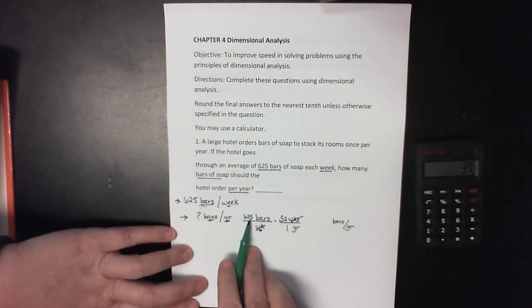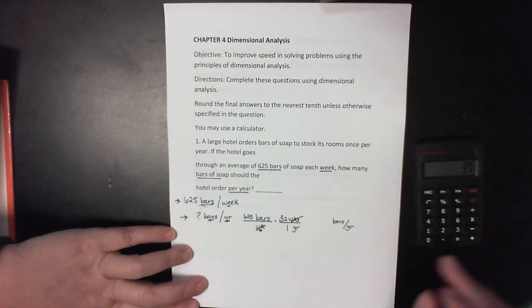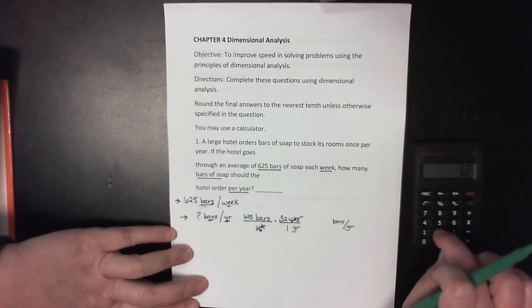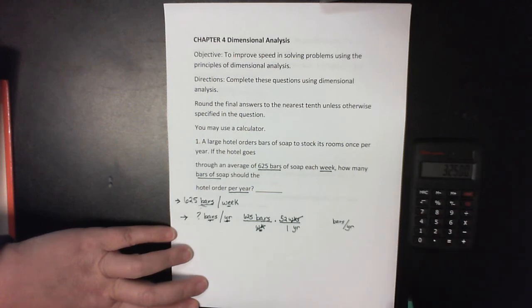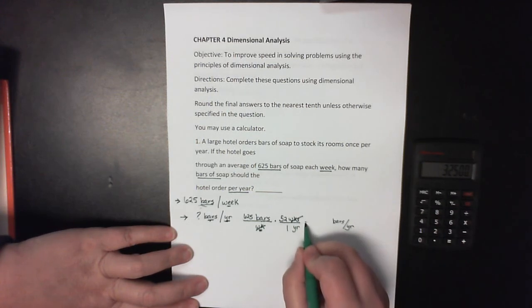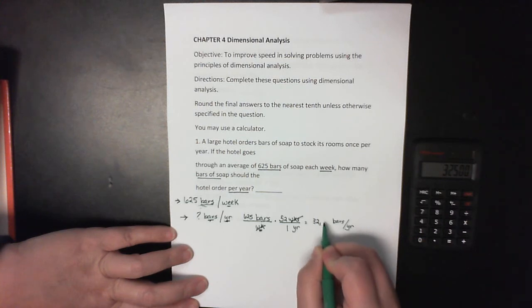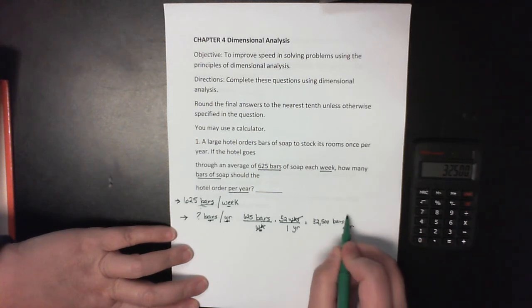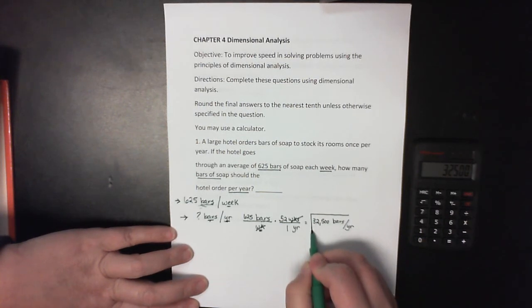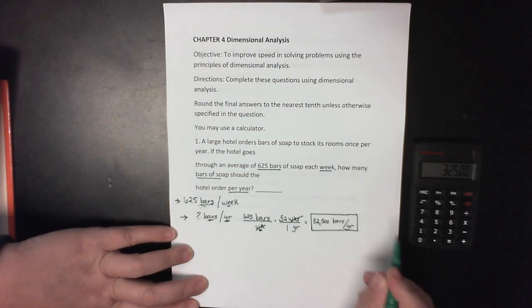So now all we have to do is multiply our 625 times 52, and that gives us 32,500 bars of soap per year.